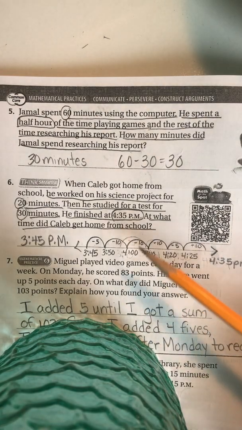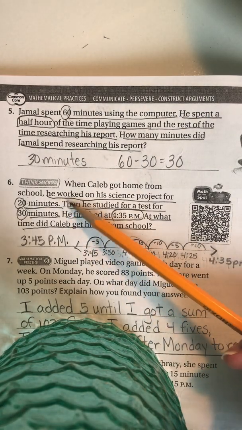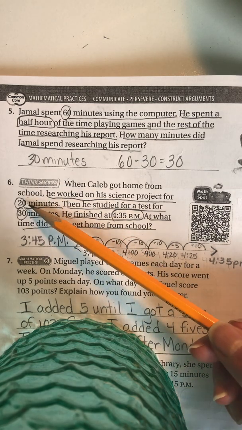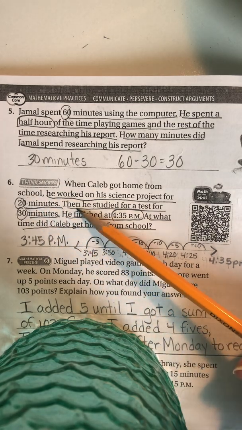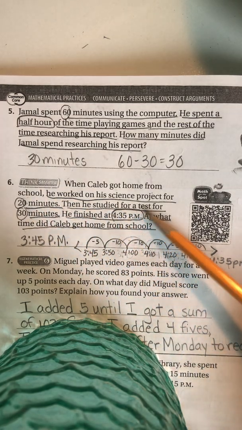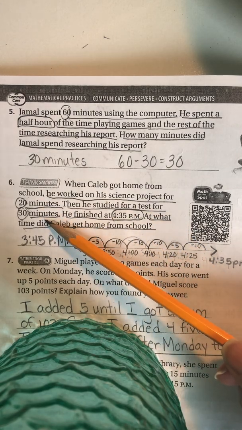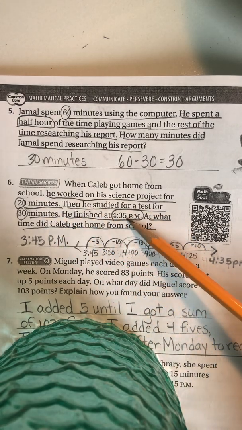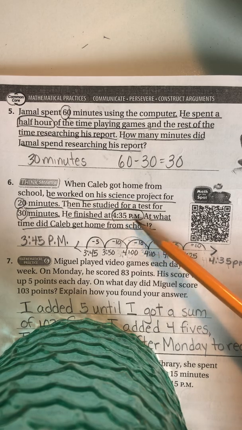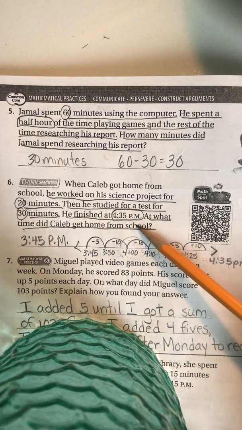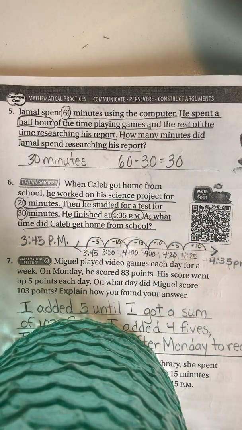Again, please circle and underline important information. He worked on his science project for 20 minutes. Then he studied for a test for 30 minutes. He finished at 4:35 p.m. At what time did Caleb get home from school? So make sure you have that information circled and underlined. Again, I do that with you because you have to make sure that you are underlining and circling important information that's going to help you solve the problem.